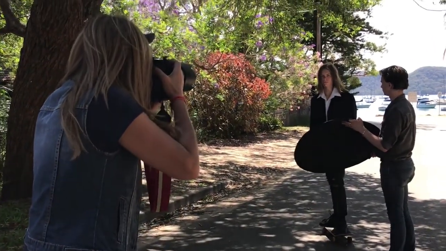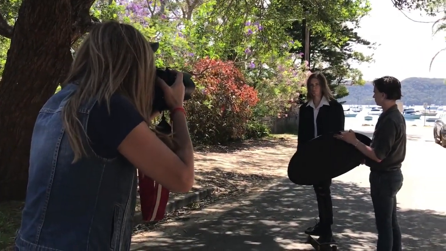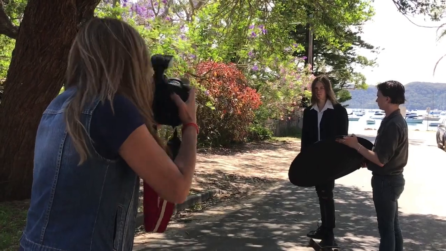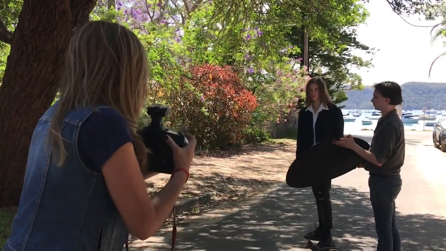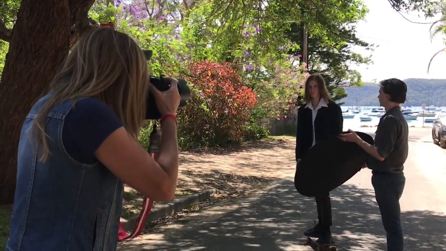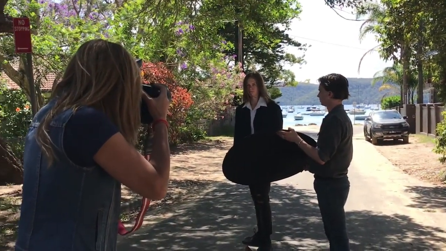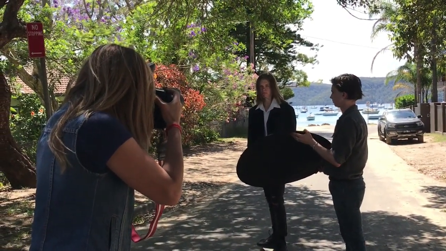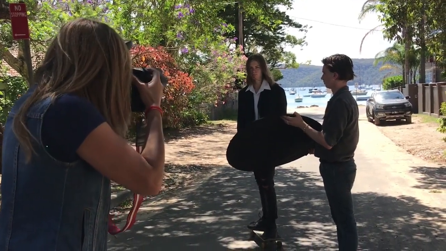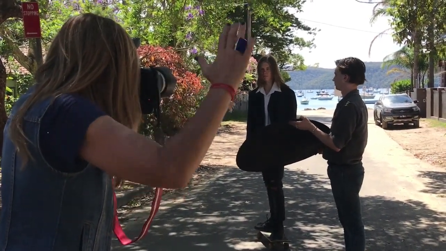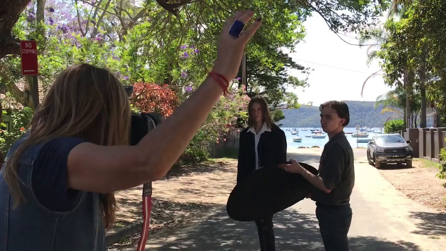Just want a bit of a catch light in his eyes, that's beautiful. That's nice. Just where my hand is, just gazing out that way, that's great.